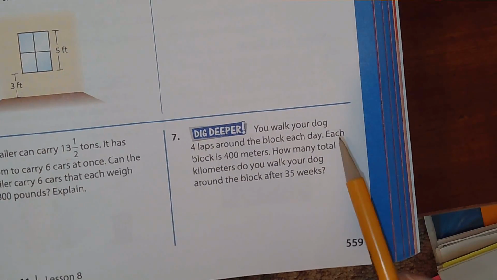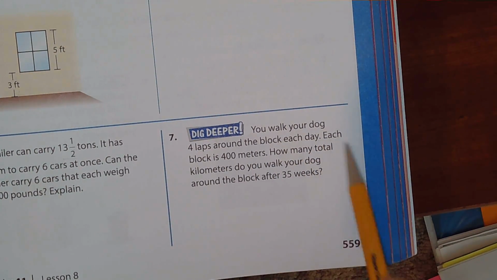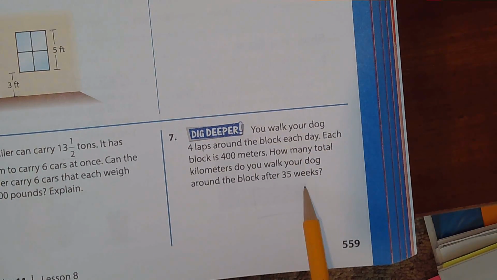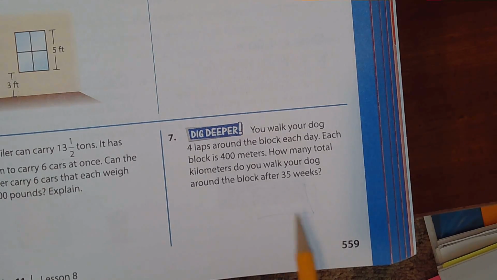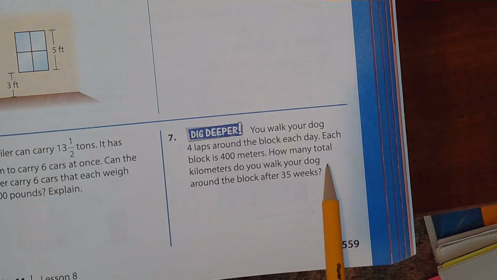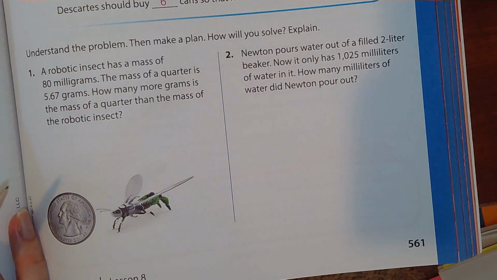All right, you walk your dog 4 laps around the block each day. So each day, here's your block, 4 times around it, and it's 400 meters each block, one time. So you need to figure out how many meters a day. And now look at the question: how many total kilometers do you walk your dog after 35 weeks? So this is a day, 4 times around it a day. Now you're going to have to do some conversion there.